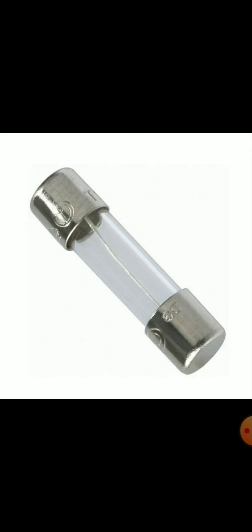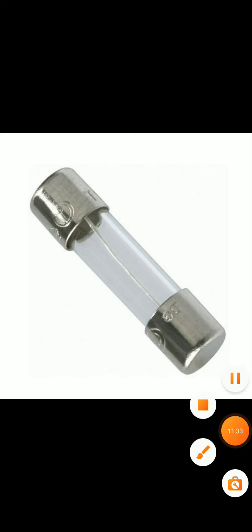If the current is very high, if it is overloaded, then the fuse will stop current from flowing through it. So it protects circuits and appliances by stopping the flow of any high electric current.